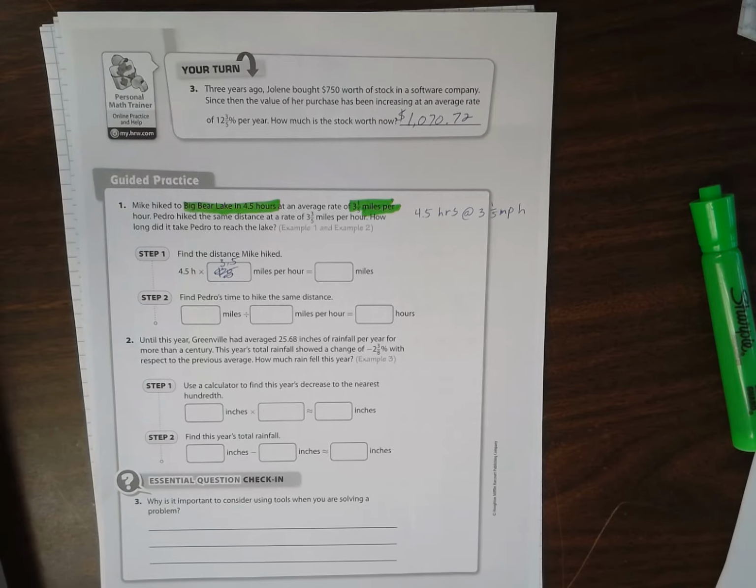And we're still working on lesson 3.6, applying rational number operations. We're in the guided practice now. We're going to go ahead and solve these problems, so I want you to have a calculator on hand.